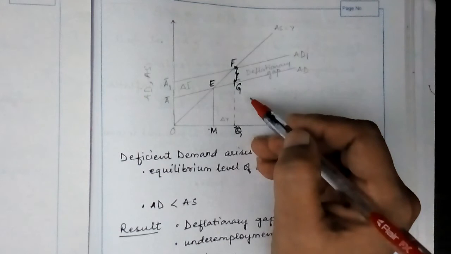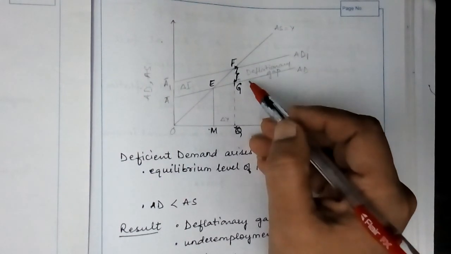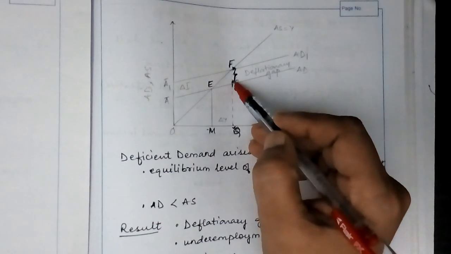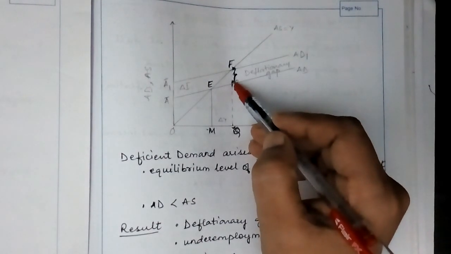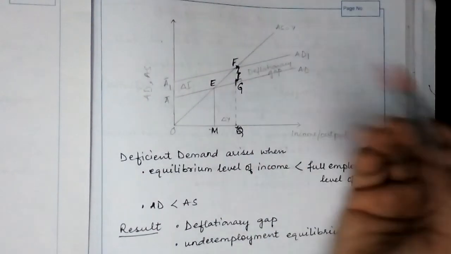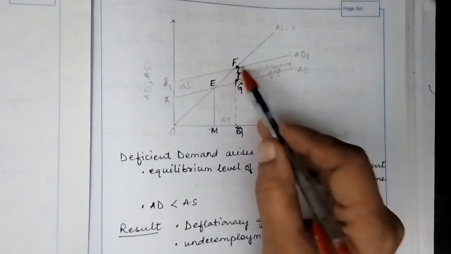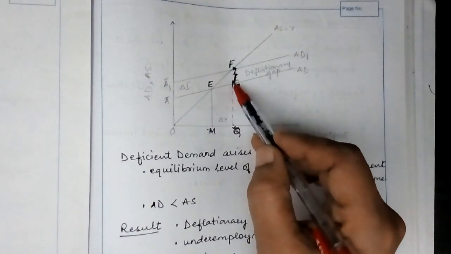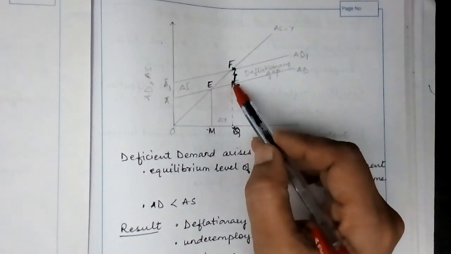This results in a situation of deficient demand here and the resulting deflationary gap, which is created due to deficient demand, and this deflationary gap is represented by FG, the difference in these two points.